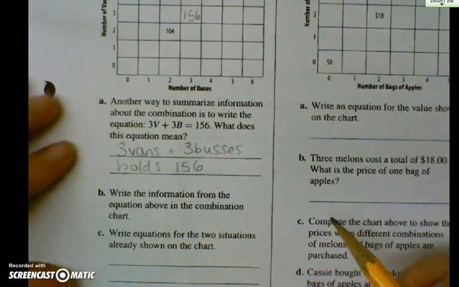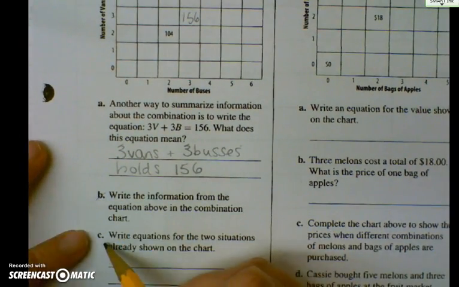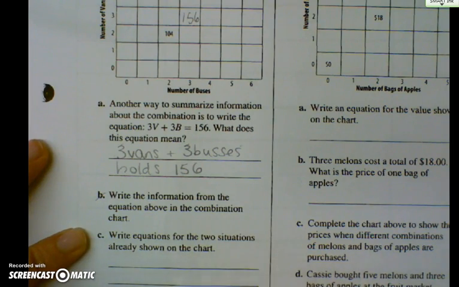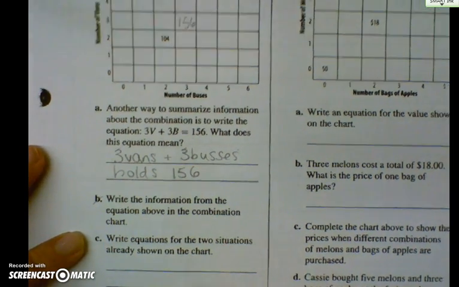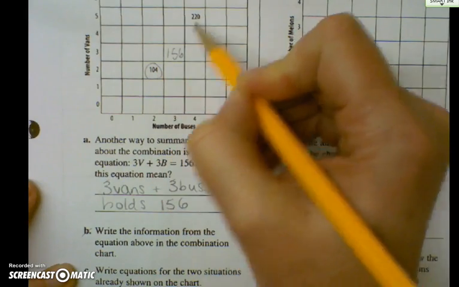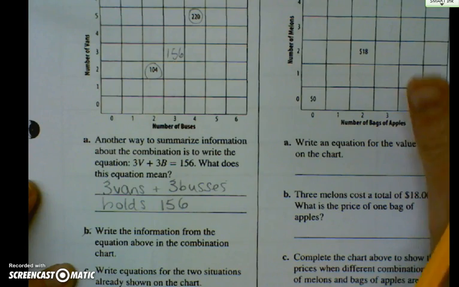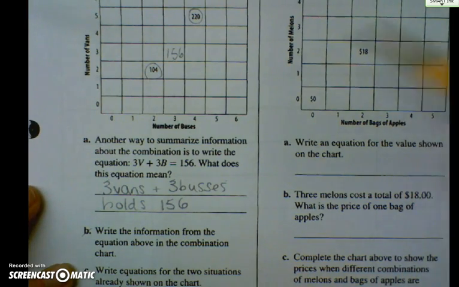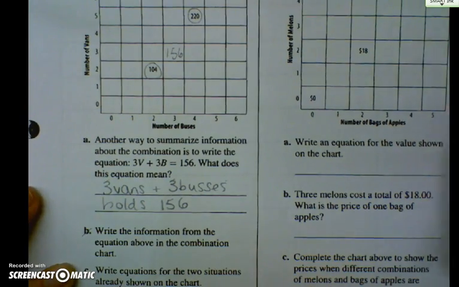The next question, let's scooch it up here, sorry. So we've done part B. Write equations for the 2 situations already known in the chart. The 2 situations already known in the chart are here and here. So I'm going to use B to represent buses and V to represent vans.